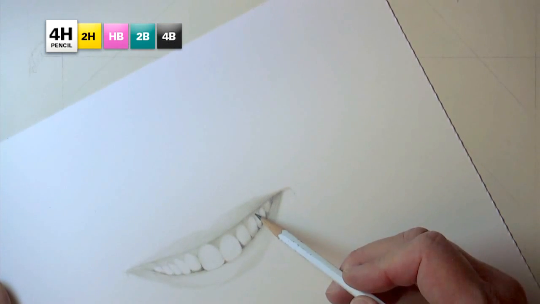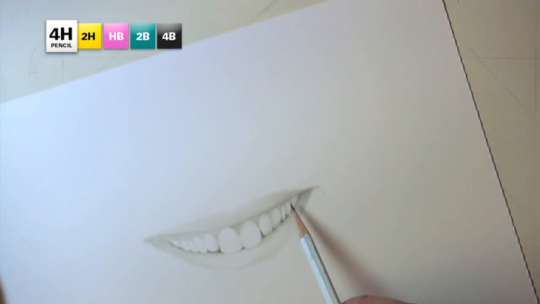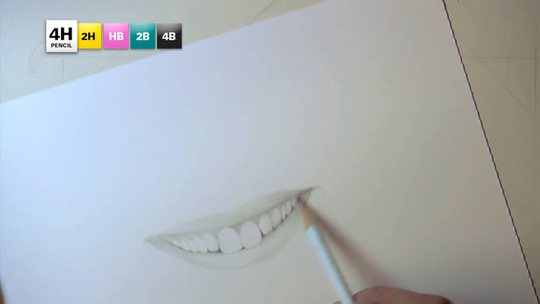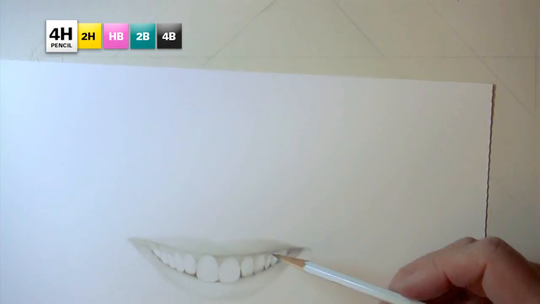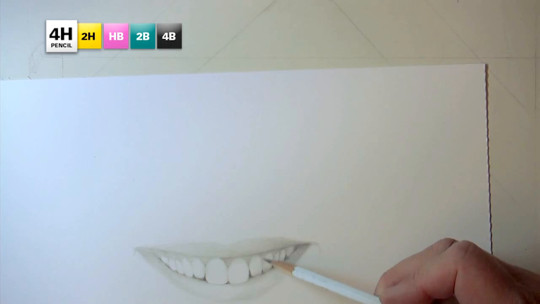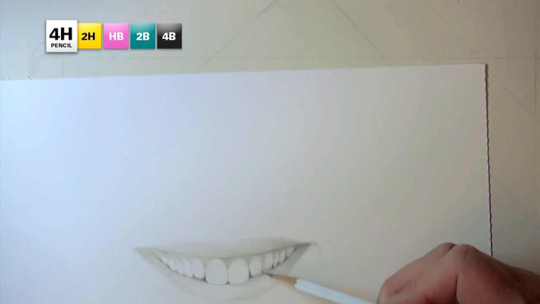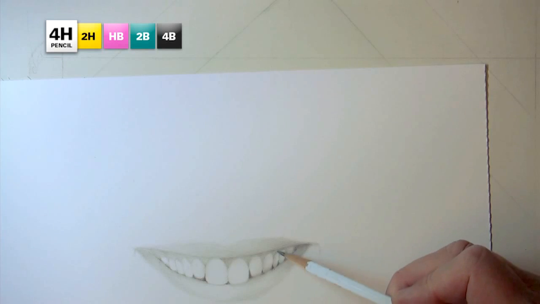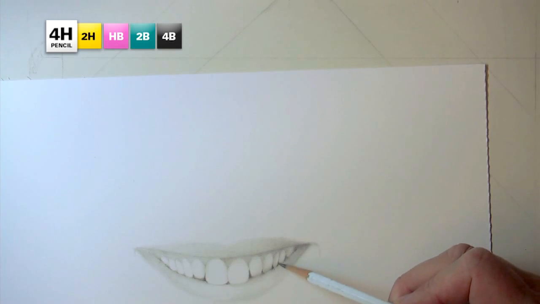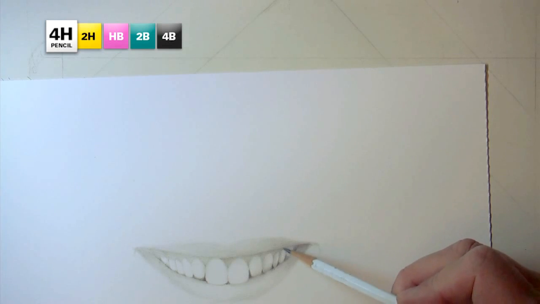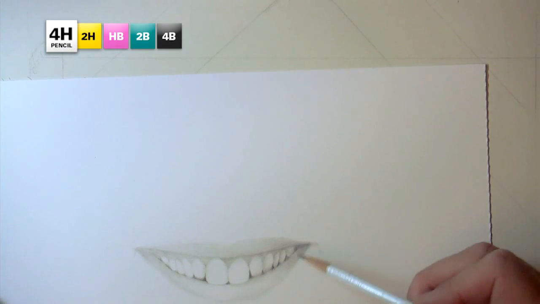Now that I've established all those things, I can put quite a bit of value in here and just recess the teeth as they go back into the recesses of the mouth. So in reality, we'd have the shadow this way, we'd have this edge, and we'd have the shadow this way, and we'd have the shadow, the edge and then the shadow this way. All logical unless there's some tooth out of place.